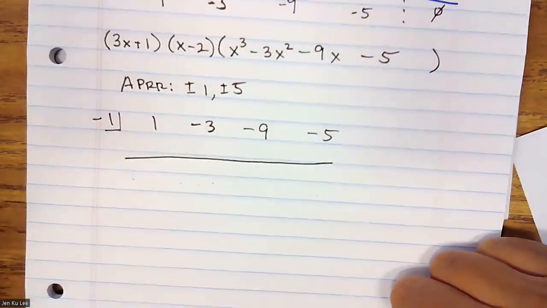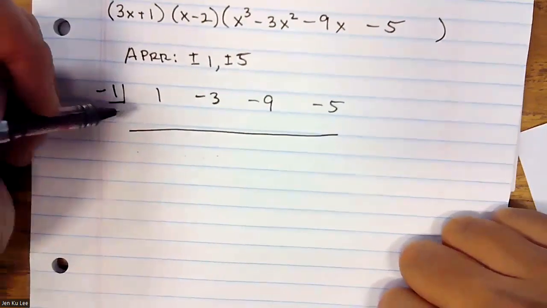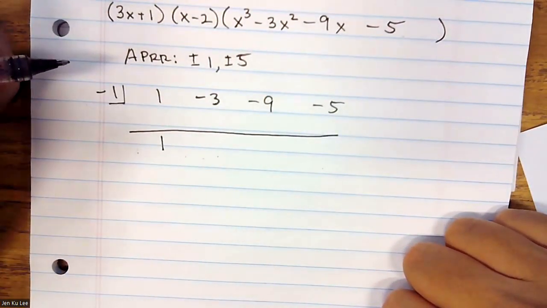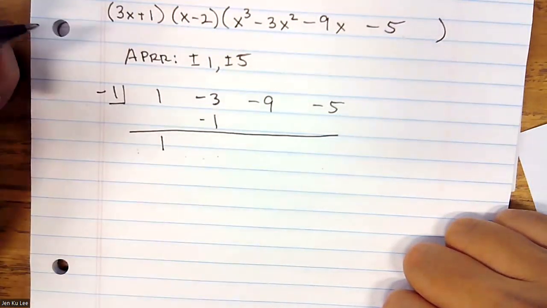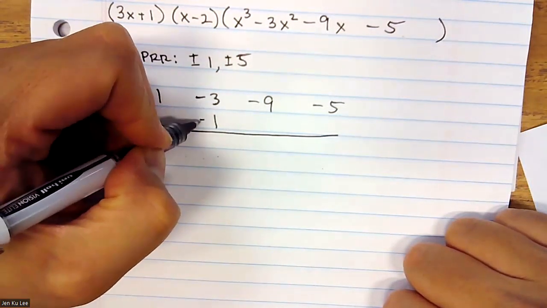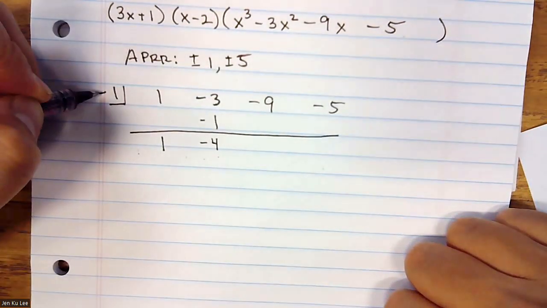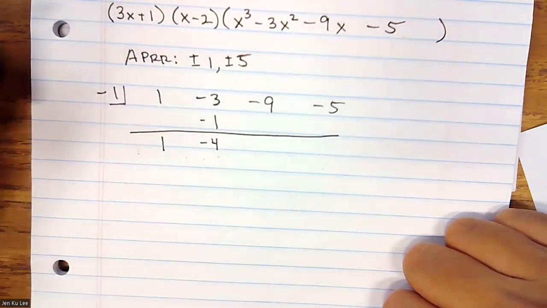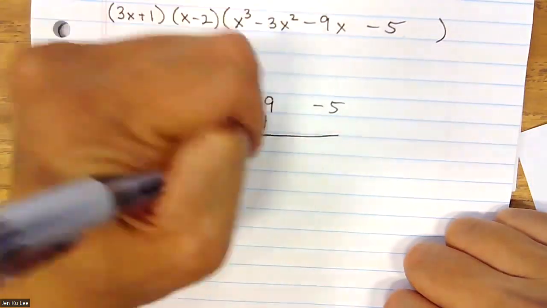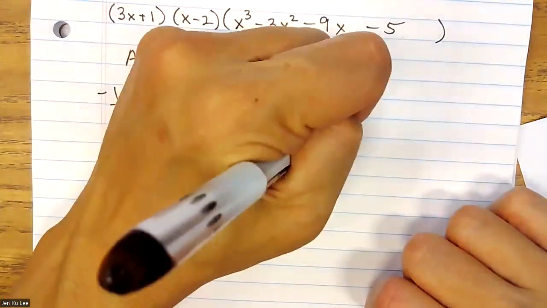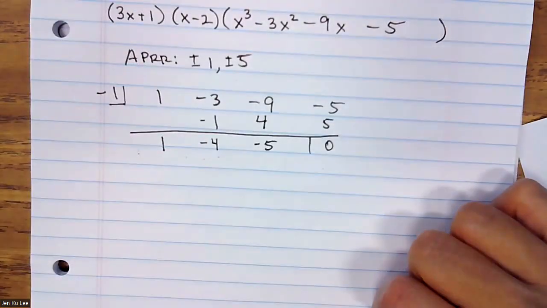I want to try negative 1. So 1 comes down. Negative 1 times 1 is negative 1. Negative 3 plus negative 1 is negative 4. Negative 1 times negative 4 is positive 4. That's negative 5. That's positive 5, and that's a 0, right?